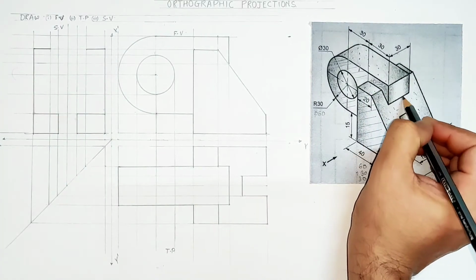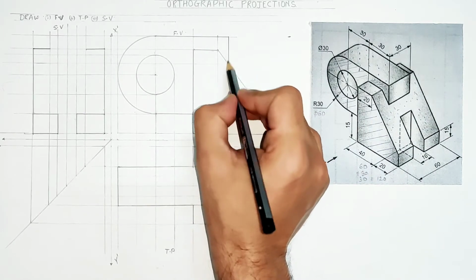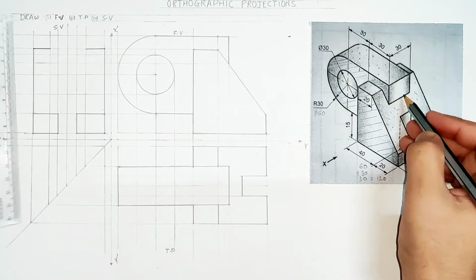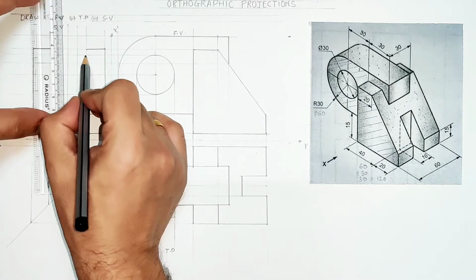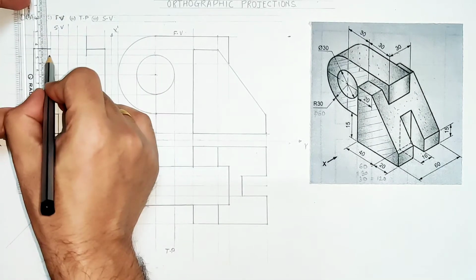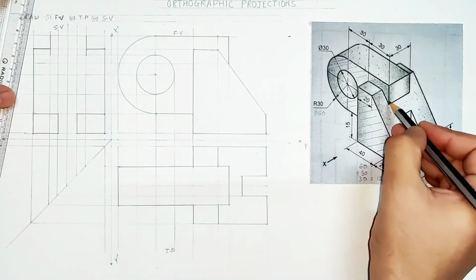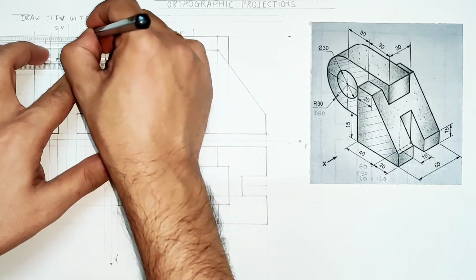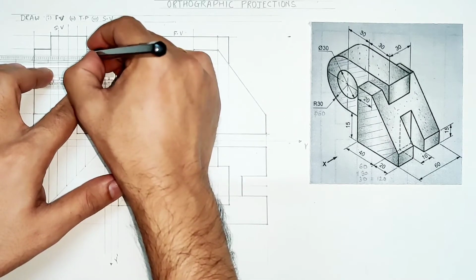Now next, this rectangular part, the projection has been taken from the front view, this rectangular part. So extending it upwards, as you can see, this rectangular box width is 30, that has been taken from the top view, and height has been taken from the front view.